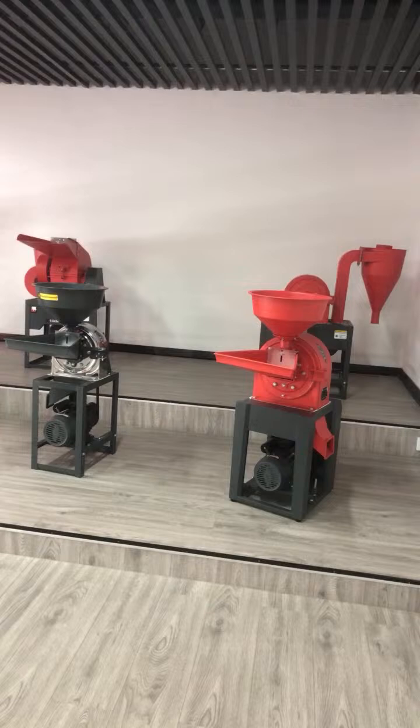Pharmaceutical. This is really important. The disc mill is used in the pharmaceutical industry to grind raw material and produce uniformly sized particles for the production of medicine. This helps ensure accurate dosing and consistent efficacy of medications as well.